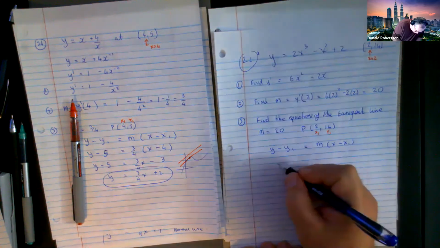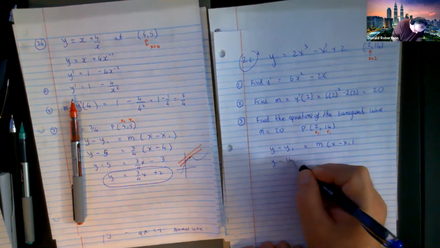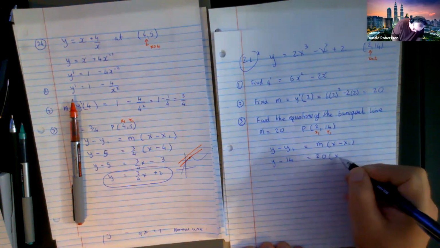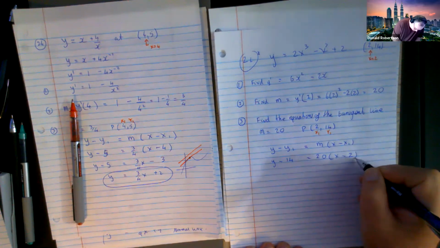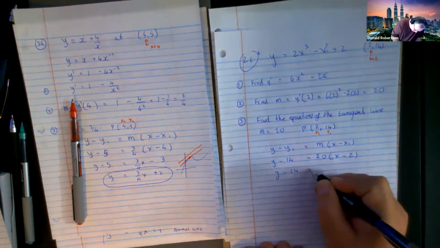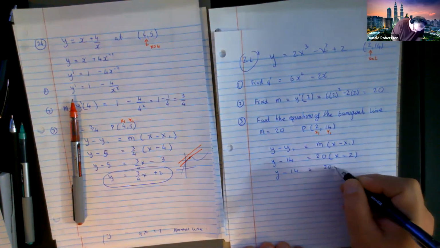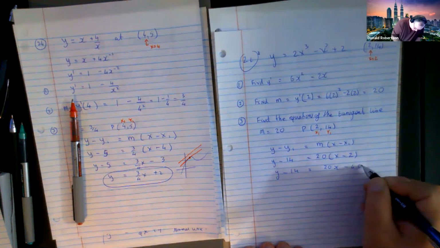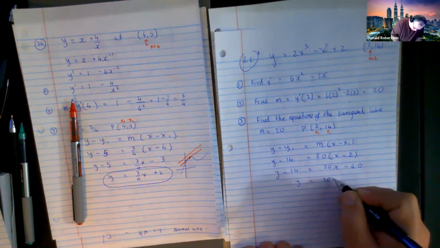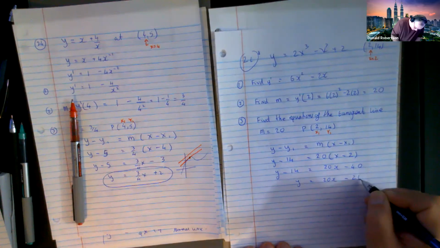In this case, y take away 14 equals 20 times (x take away 2). If you distribute the 20, you get 20x take away 40. And then if you add 14 to both sides, you get that.